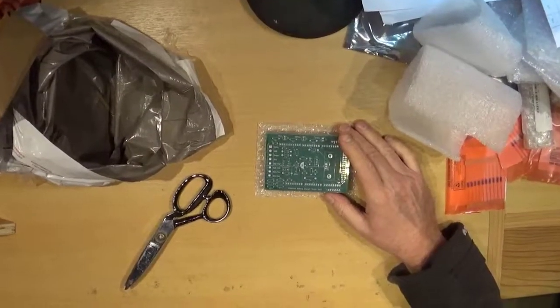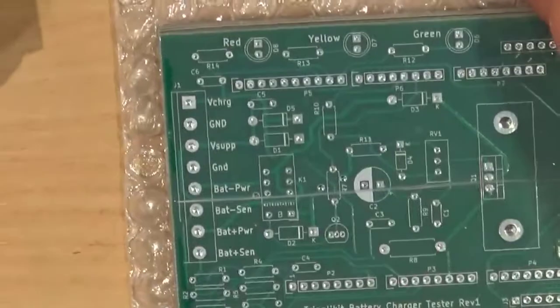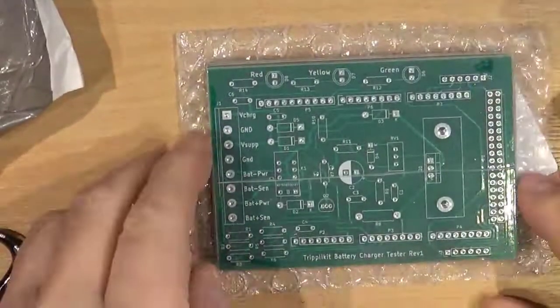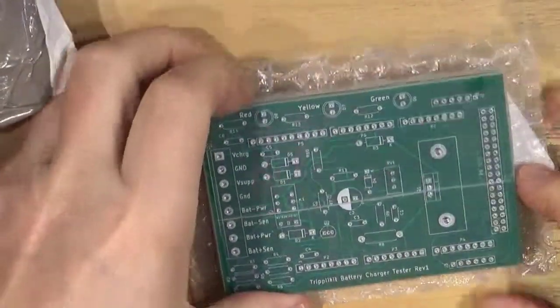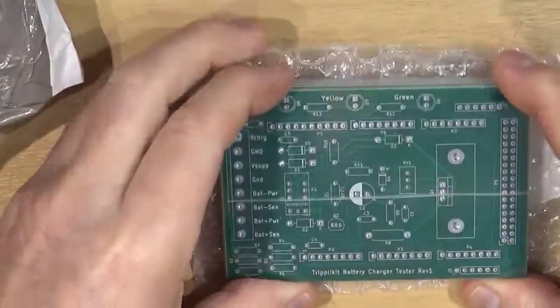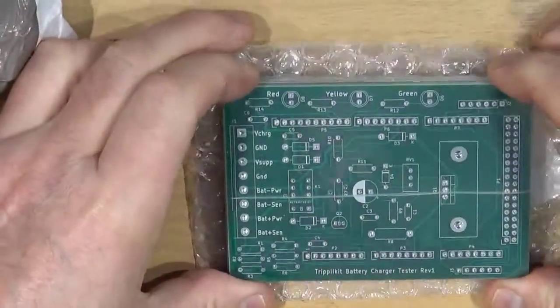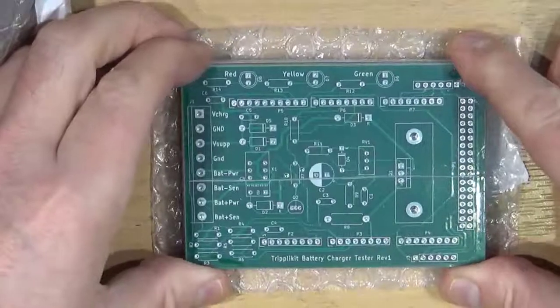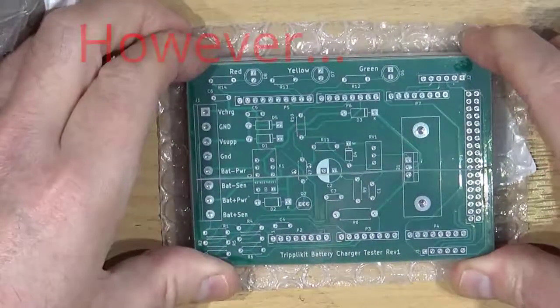See if we can zoom in. So yeah, they look the business. I guess we should try and build one up.